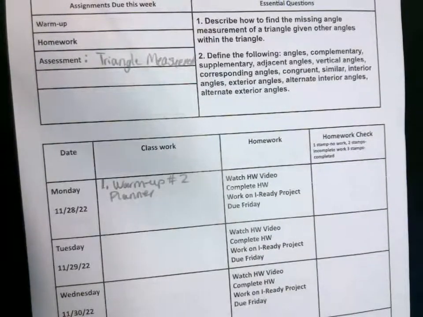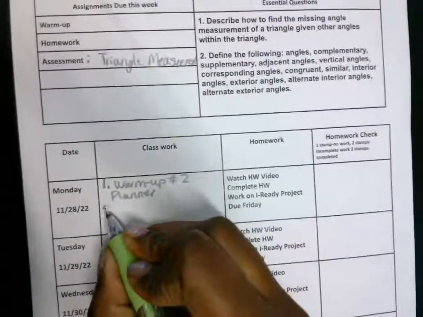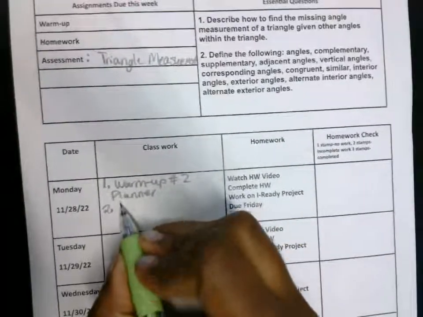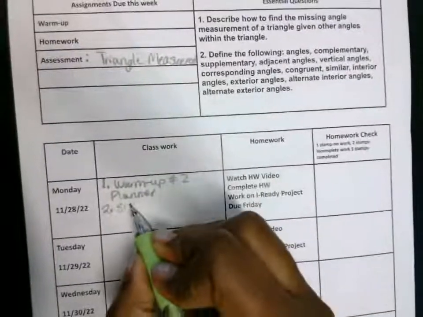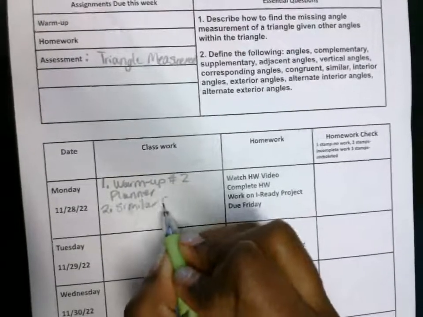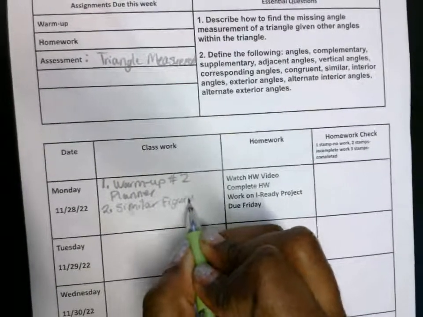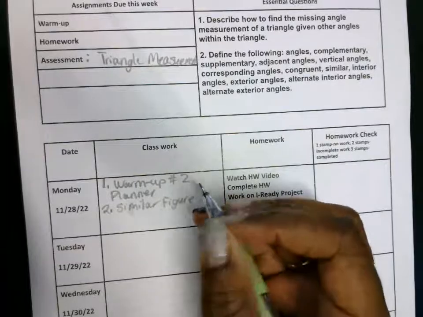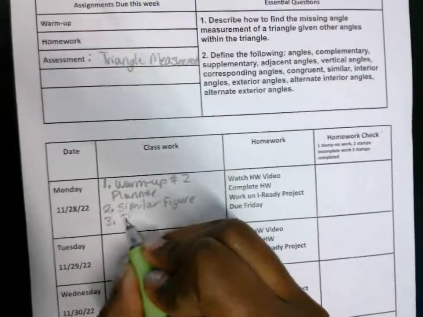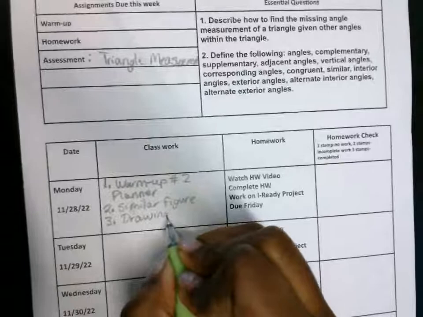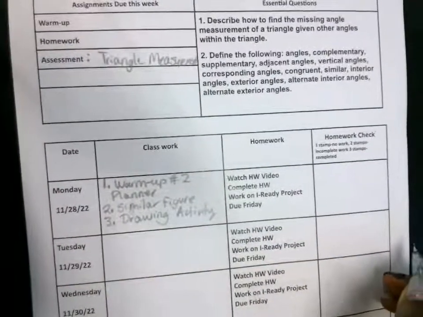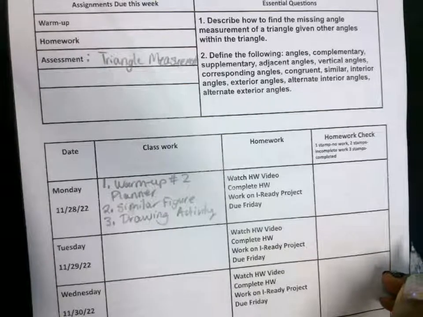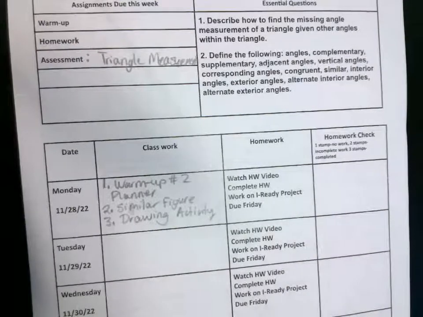And then I'm going to go over finding missing lengths of similar figures. So today we're going to talk about similar figures. Similar figures are proportionate. So we're going to be doing proportions, or solving proportions, today. And then there's a drawing that we're going to do with proportions. We're going to put these things in our interactive notebook. I'm going to pause to give you a chance to write.